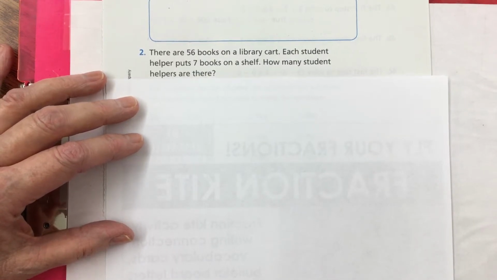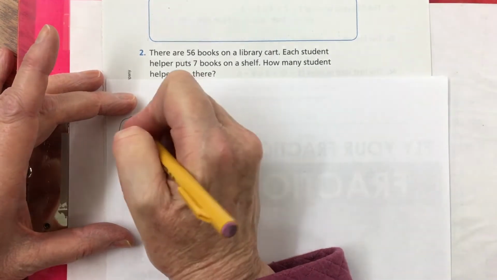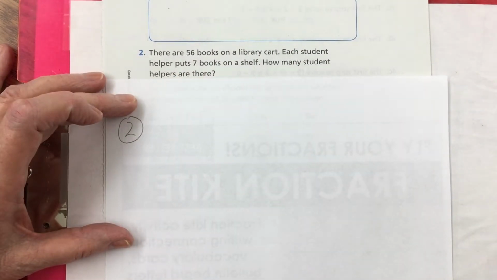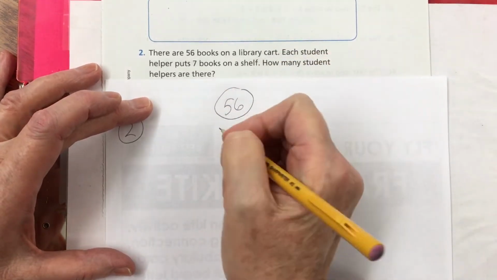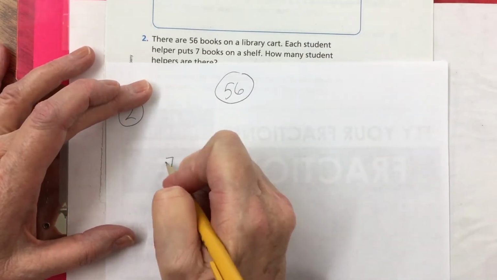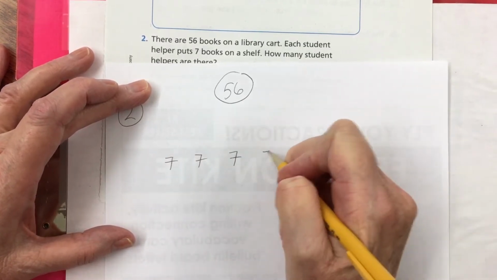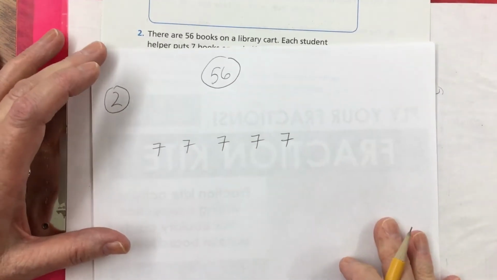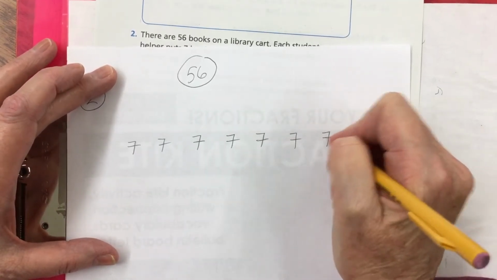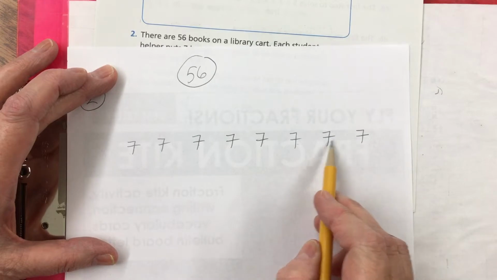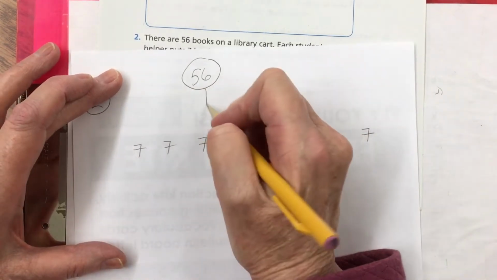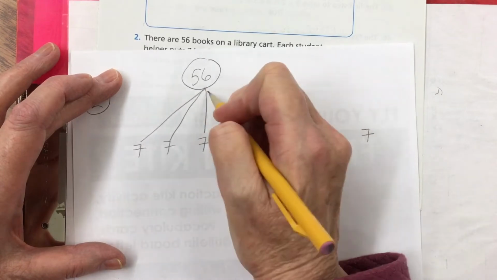So we know the total. We know the total is 56. And we know that every kid gets 7. So there's 56 to start with, and each one's going to get 7. 7, 14, 21, 28, 35, 42, 49, 56. Now we should be able to figure out how many kids this is. How many helpers are there?